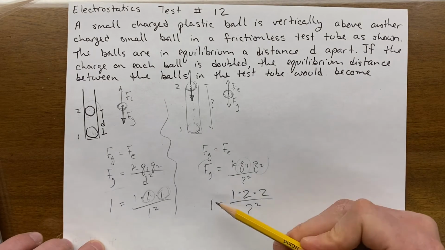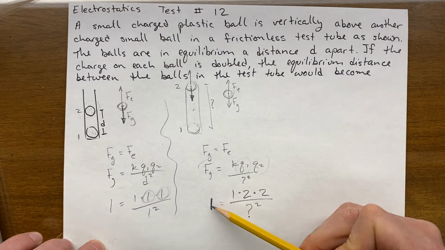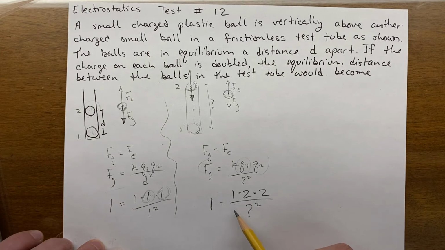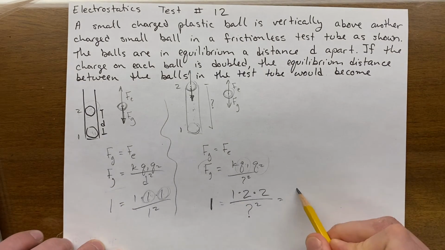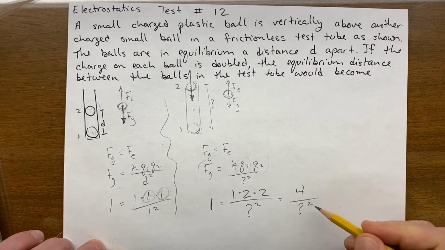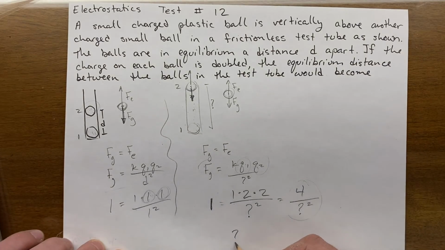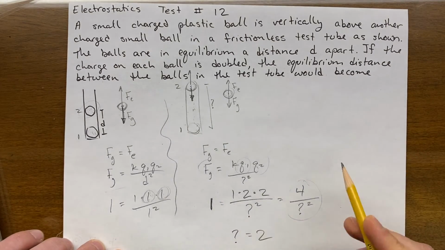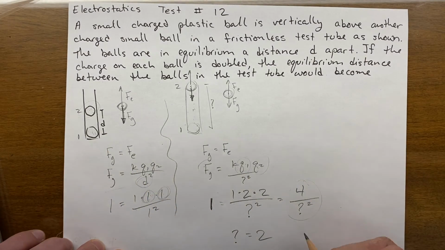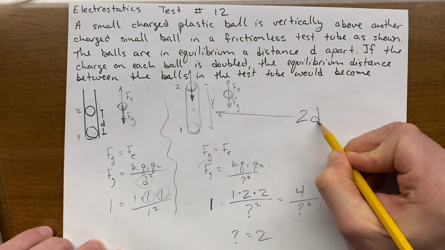Well, hopefully, now that we realize that we want that electrostatic force to still equal that Fg, which hasn't changed, we see that this ends up being a 4 in our numerator. And we want something squared so that this fraction turns into 1. And we can see that that distance is now 2. So if on the left side we had a distance of d, now we have a distance of 2d. And there we go.